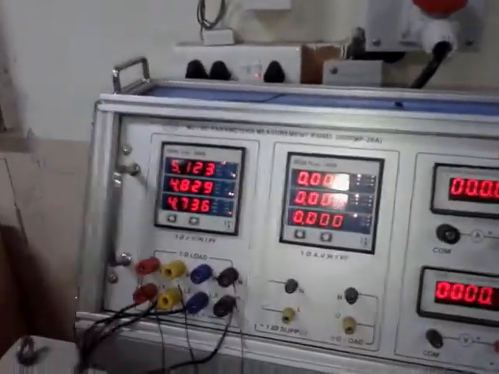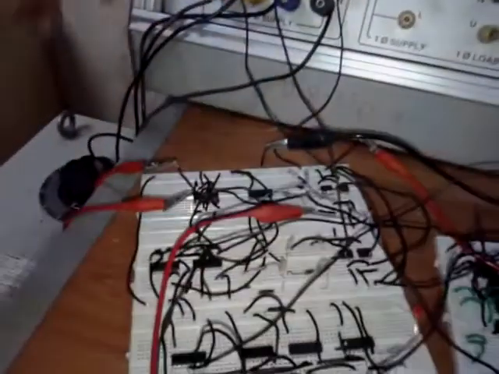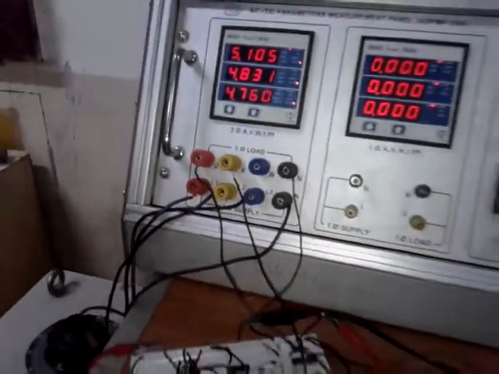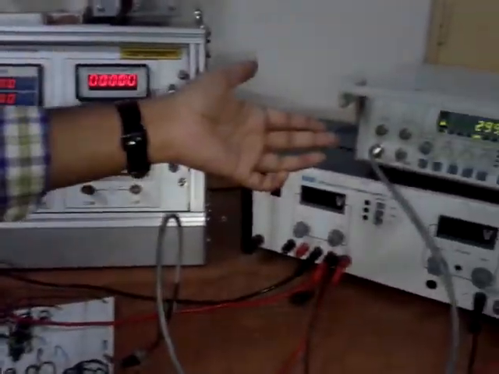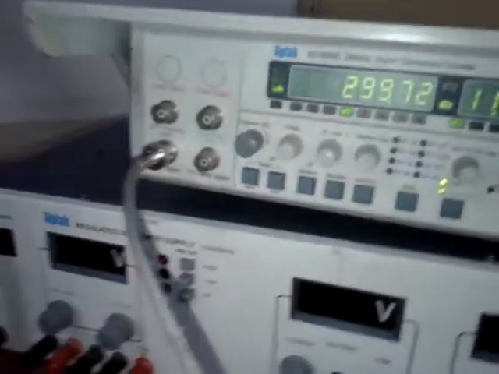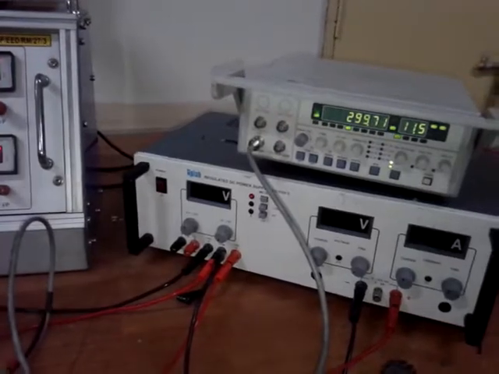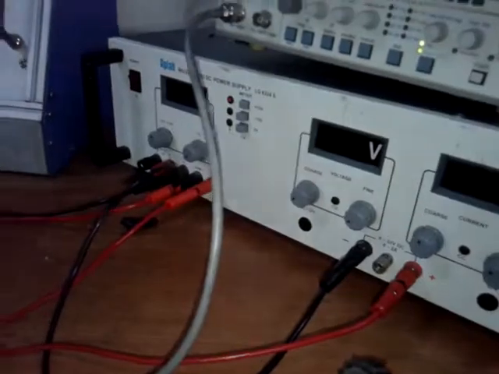So now I have given the 3-phase supply to the power analyzer. Here we can see the 5 volt RMS voltage is given to the op-amp. For the first case we are using only R and Y phase, so as to give the same phase sequence to both the sources. Here is the function generator which operates at a 300 Hz square wave, and this DC power supply is used to supply power to the op-amp as plus minus 12 volts, and the 5 volt supply to operate all the digital circuitry.